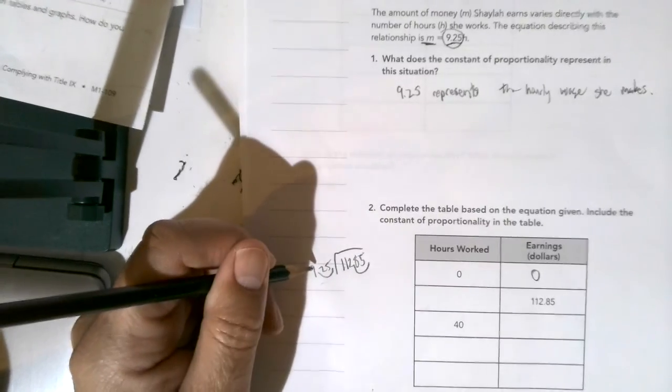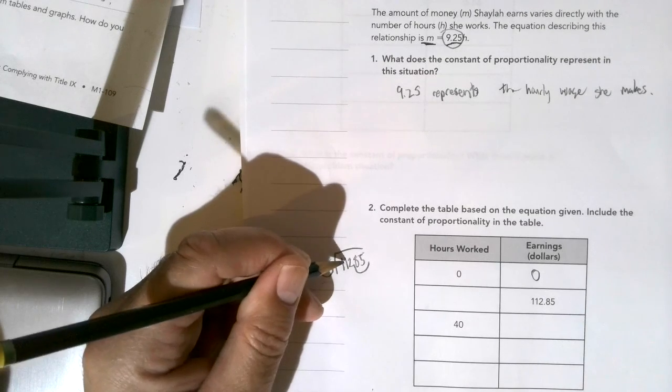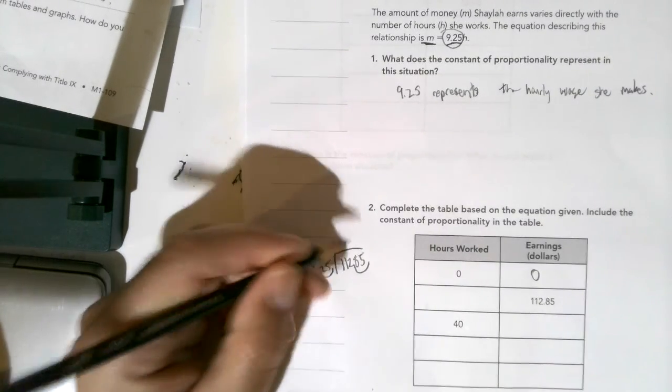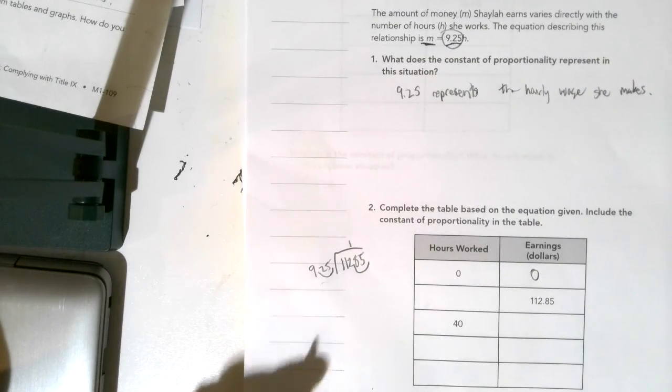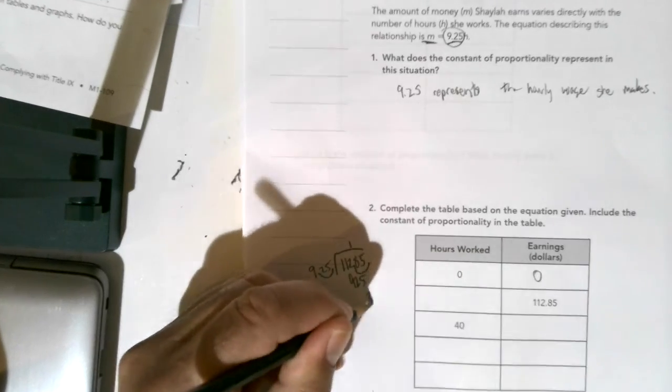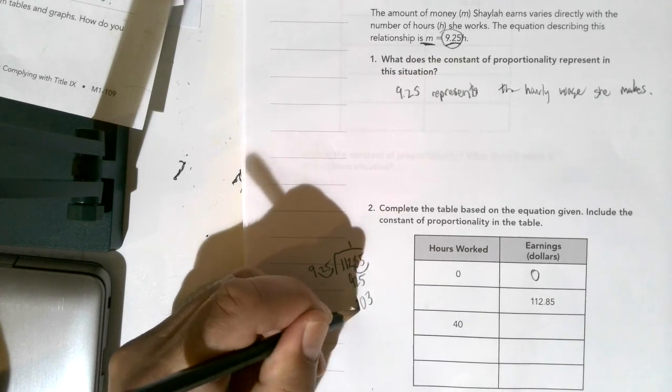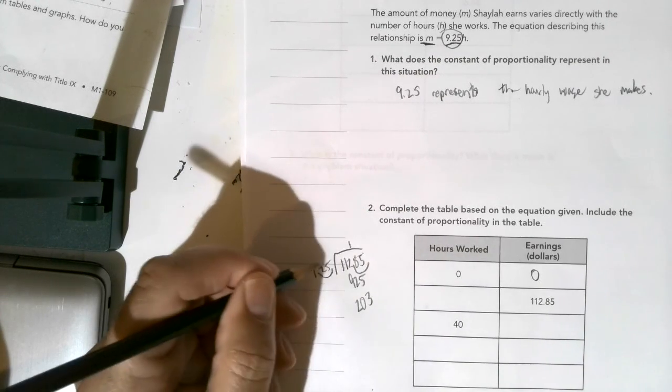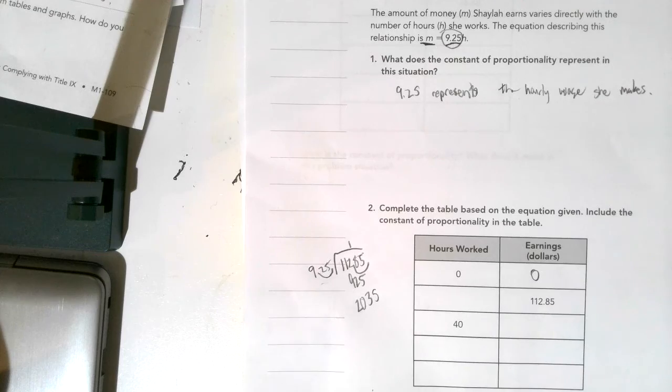So we have 925 doesn't go into 1, doesn't go into 11, doesn't go into 112. It will one time go into 1,128. So I go ahead and put 925 in here. I have 203. 925 does not go into 203.